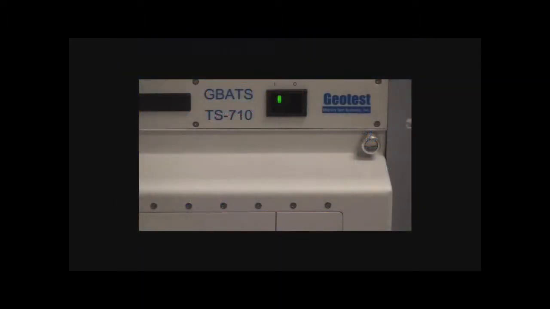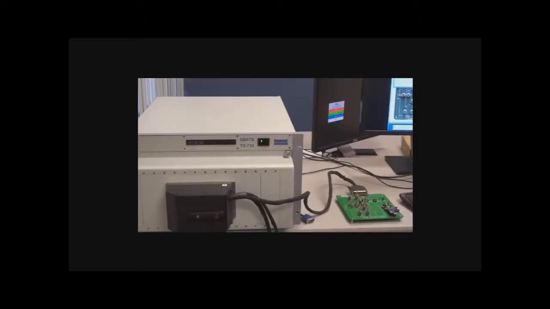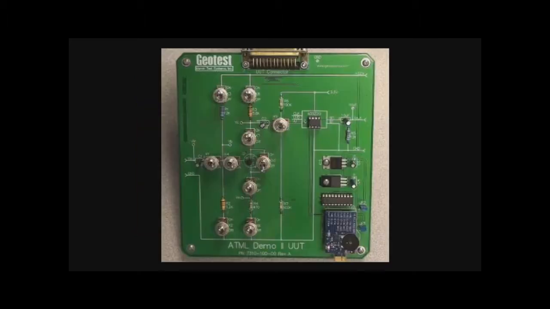This is GBATS, the GeoTest Basic Automated Test System, which is connected through this connector to a unit under test. This is an ATML demo UUT, which is used to demonstrate the test features of the GBATS platform. On this ATML demo UUT, there are different switches used to inject failures to the card. On this screen here, you see the ATEasyTest Test Executive and a program that is designed to test this UUT.